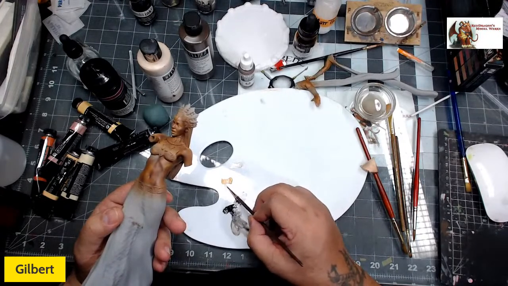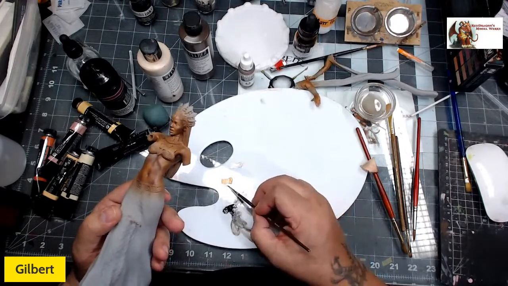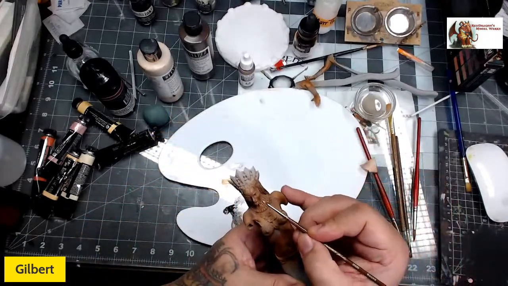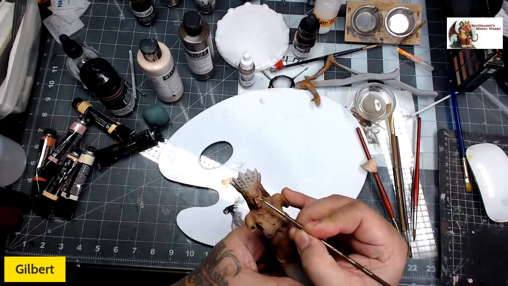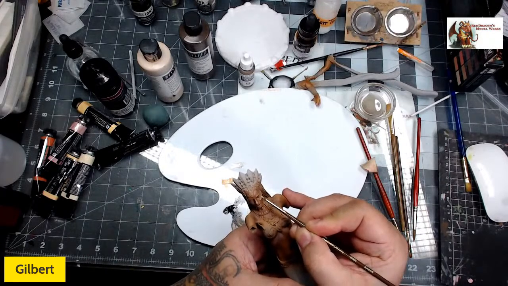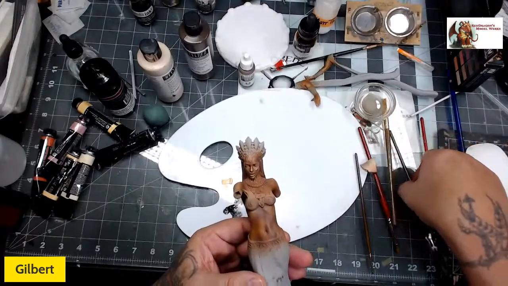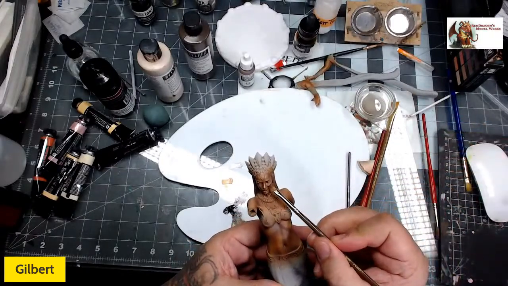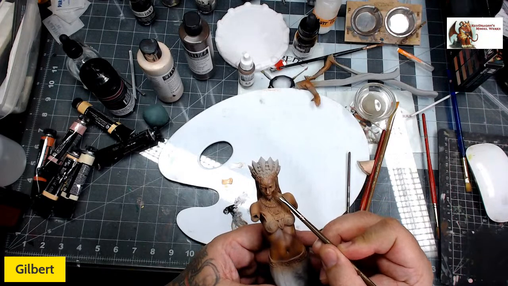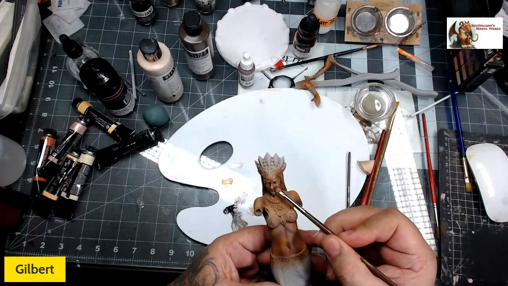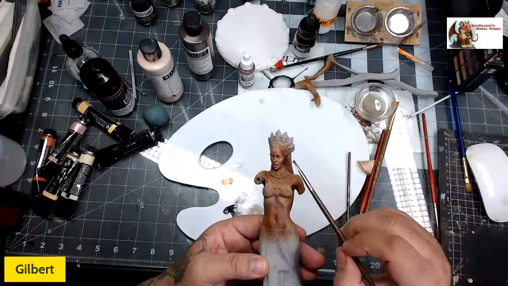Get some of that. There's a little thinner on it. Not much. And just dab it right there. Just like that. There you go.